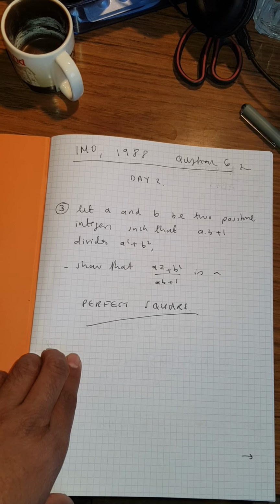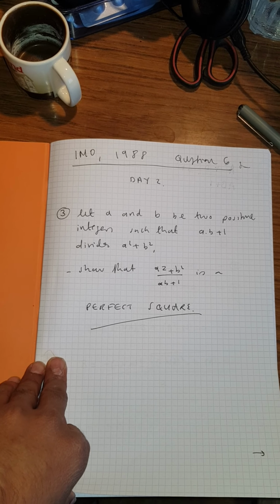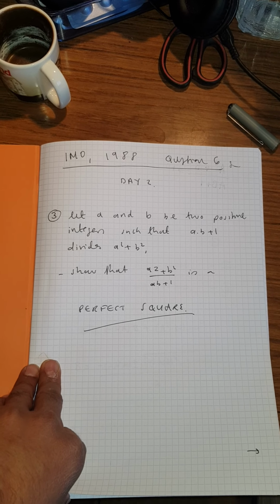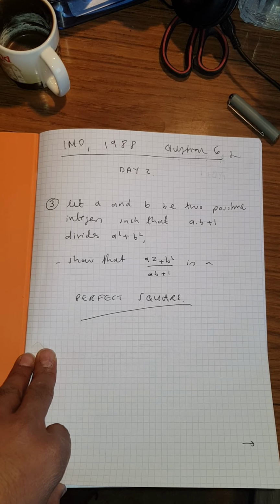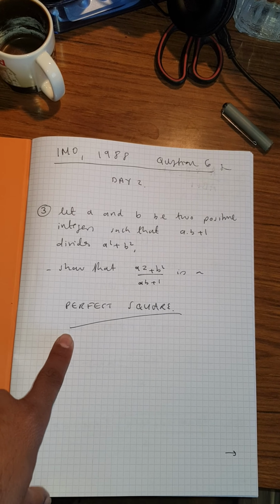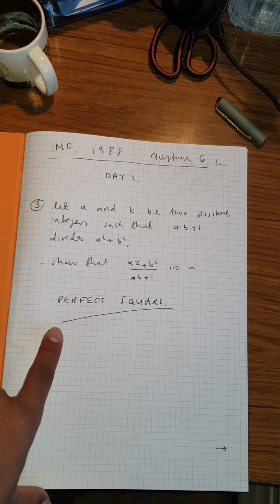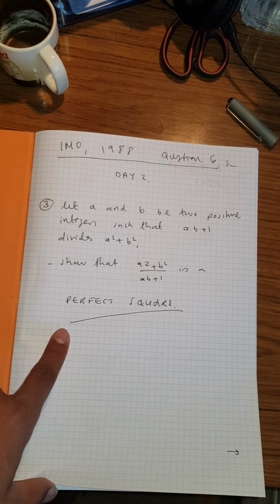So it says let a and b be two positive integers such that ab plus 1 divides a squared plus b squared, and you have to show that (a squared plus b squared) over (ab plus 1) is a perfect square. So let's see how we do that. We'll obviously solve this problem, and then I'll give you some examples as well.